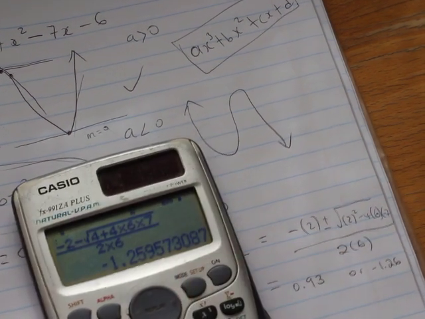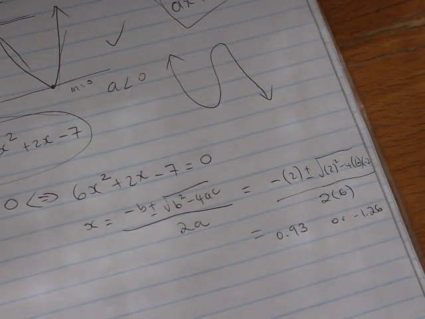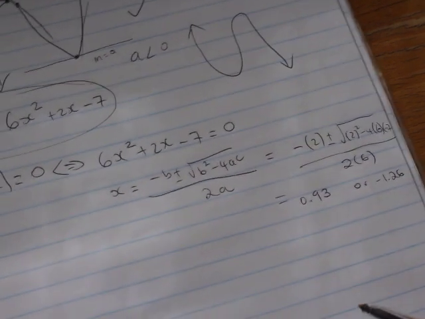We've got two values here, because remember, a cubic function has got two turning points, so that's why I've got two x values.